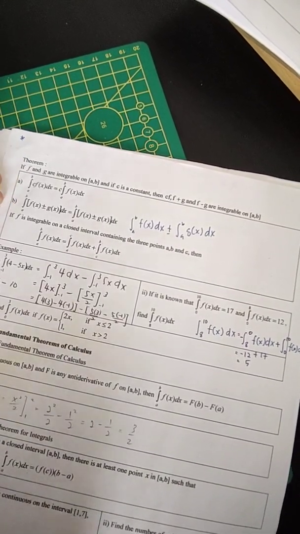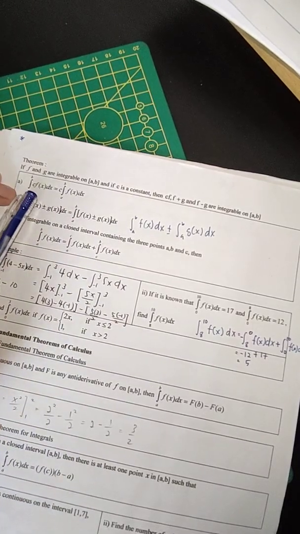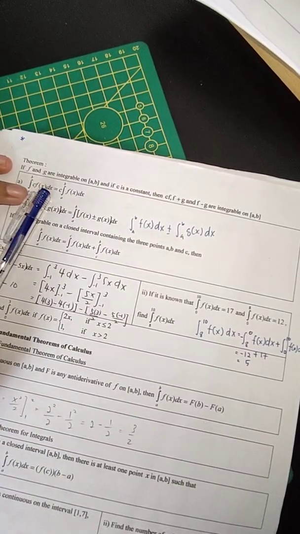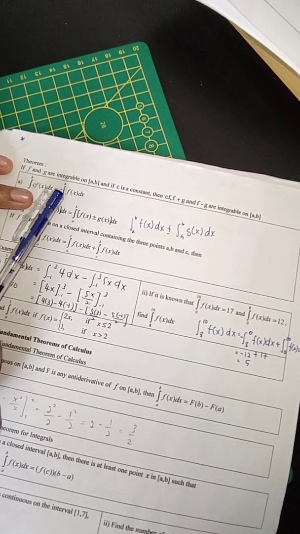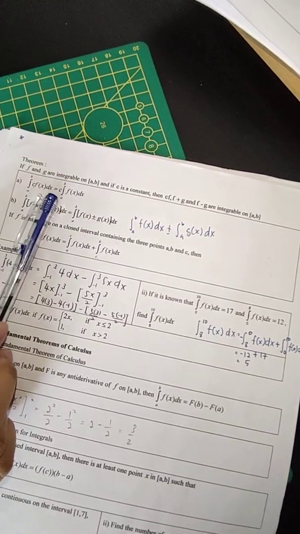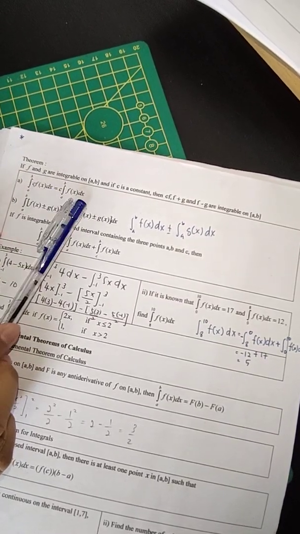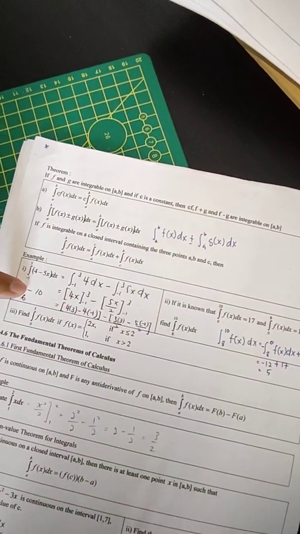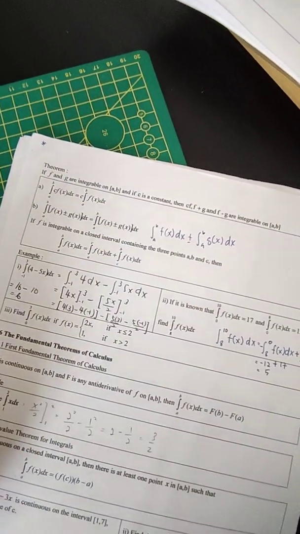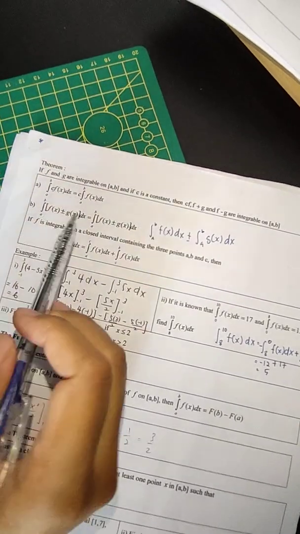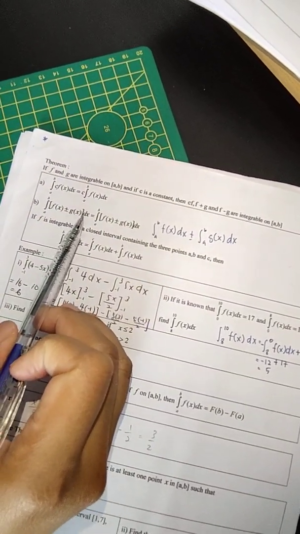Okay, so yang A ni, A is integration from A to B, C fx dx. Equal to, so C ni adalah constant, kita boleh keluarkan. So, jadi integration from A to B, fx dx. So, untuk B, integration from A to B, fx plus minus gx dx.